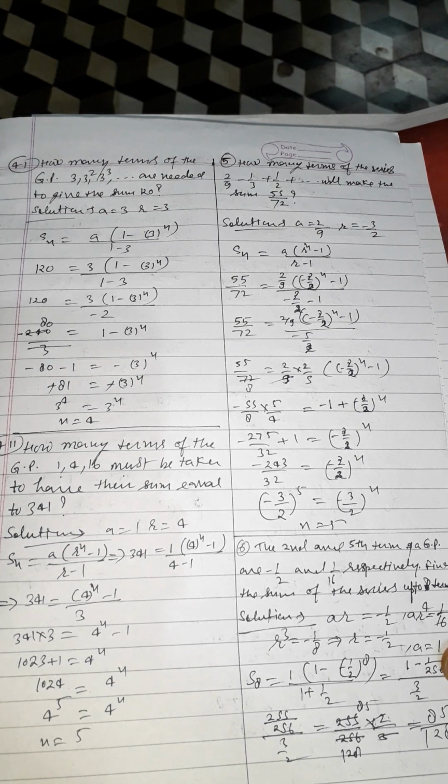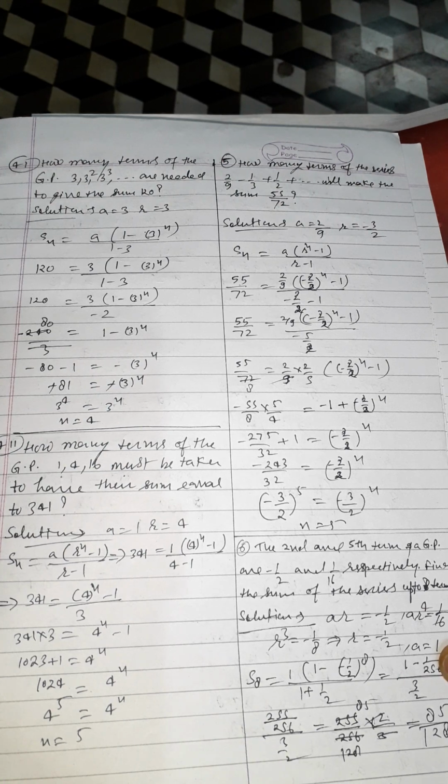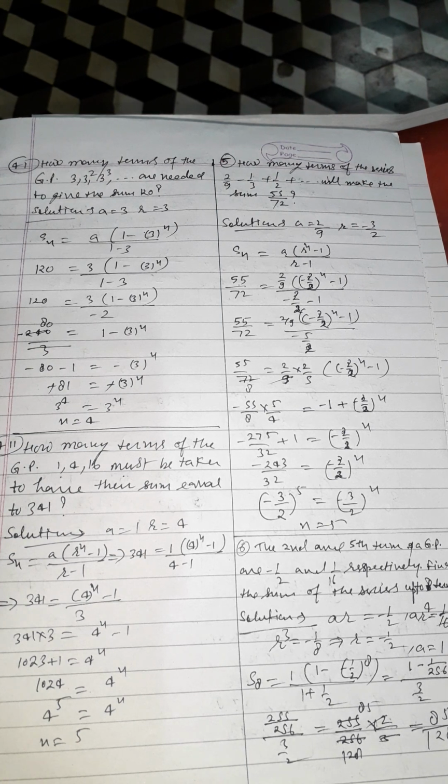240 upon 3 is 80, which is 3 to the power n minus 1. 80 plus 1 is equal to 3 to the power n. 81 is equal to 3 to the power n. 3 to the power 4 is equal to 3 to the power n, so n is equal to 4.